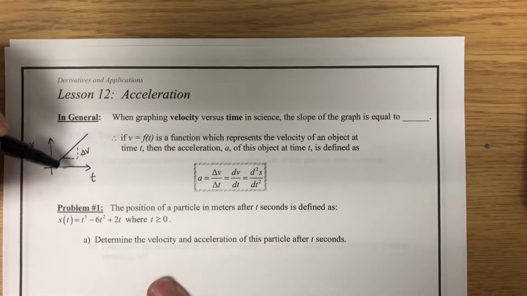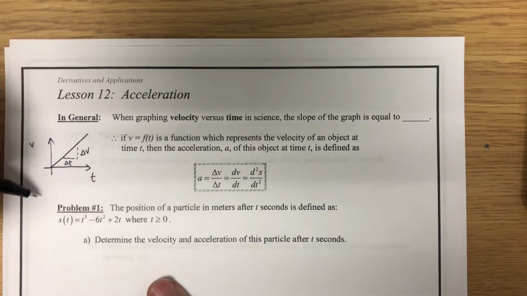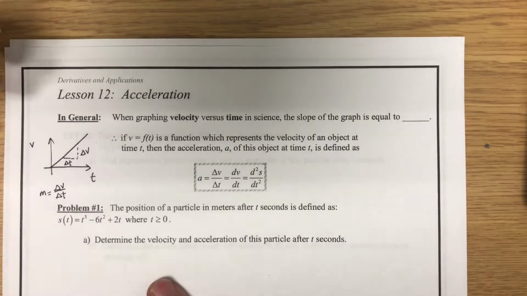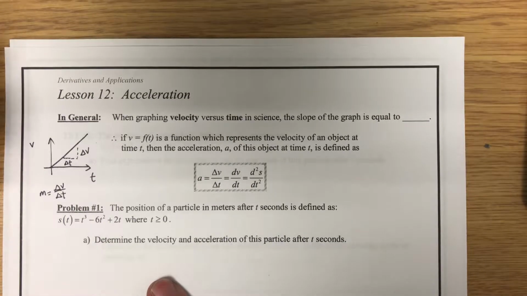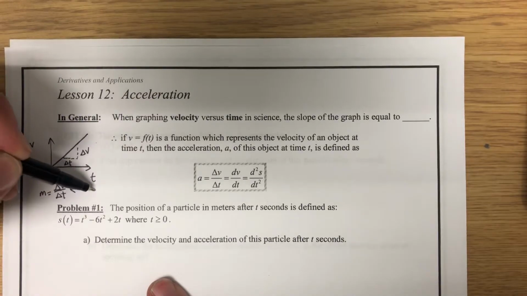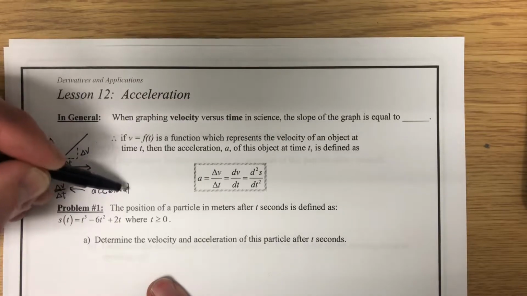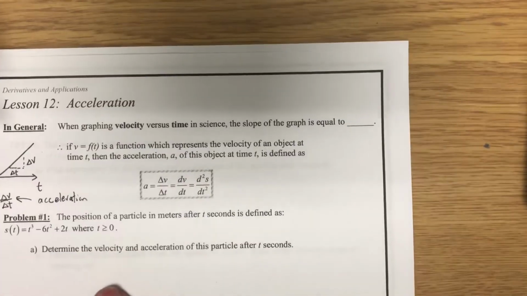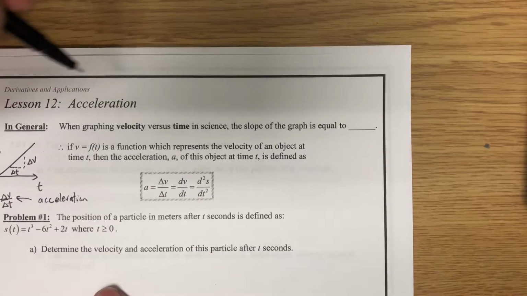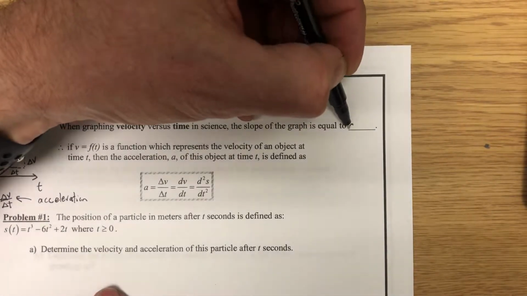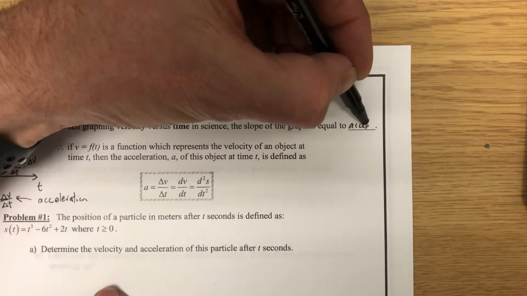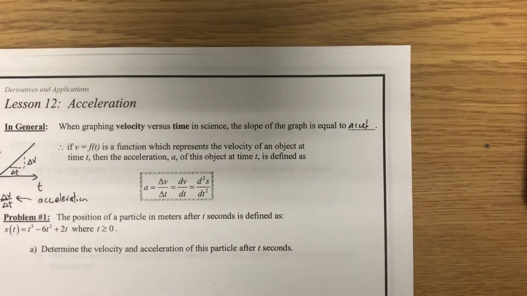And so we're thinking the change in velocity and the change in time. So our slope will be change in velocity over change in time. What would we have thought of that in a Science 10 situation, or even in a Physics 20 situation? That slope, we would have thought of that as acceleration. So when we're graphing velocity versus time in science, we simply think of the slope of that graph equal to acceleration. I'm just going to abbreviate acceleration there so it fits.